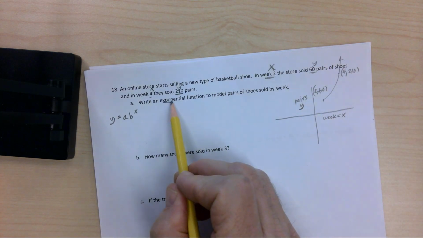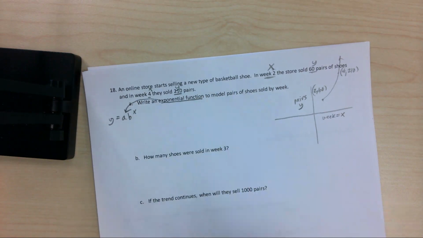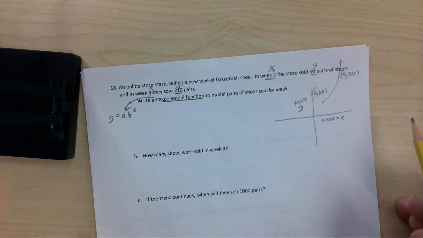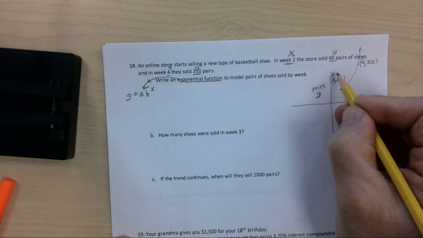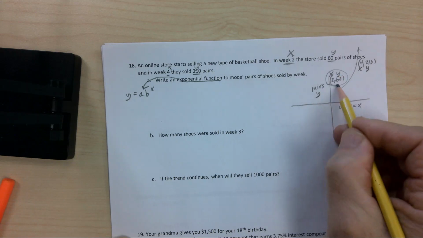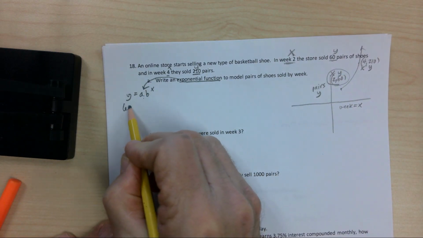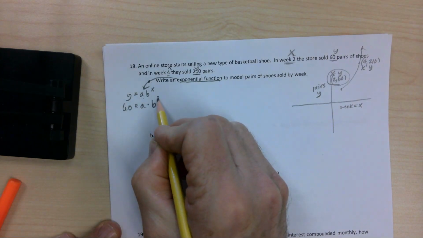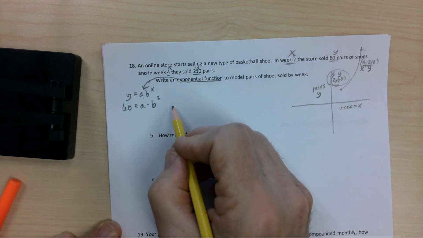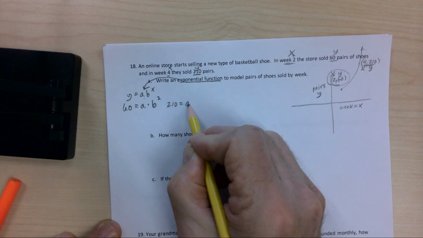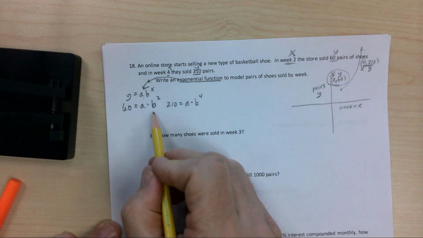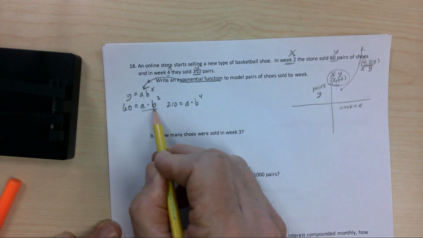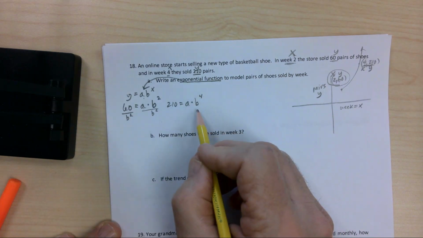It says write an exponential function, so they're giving you a huge hint on how to get started to model pairs of shoes sold by the week. So it's very similar to the last problem. This one's a little bit different because the numbers don't work out perfectly. But if this is an X and this is a Y, and this is an X and this is a Y, we're going to start with this guy, plug it in here. So we get 60 equals A times B to the X. Now we're going to do the same thing: 210 equals A times B to the X. Now, like I did before, solving for A is easier because they're both sitting there all by themselves. I don't know if I explained that really clearly in the last one.